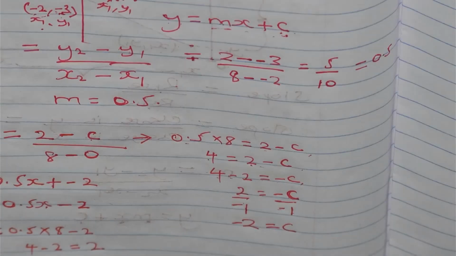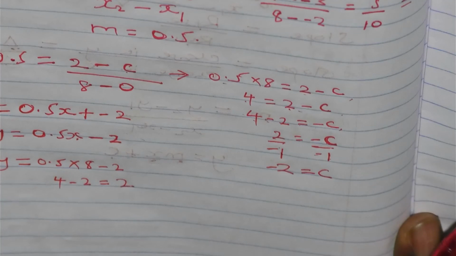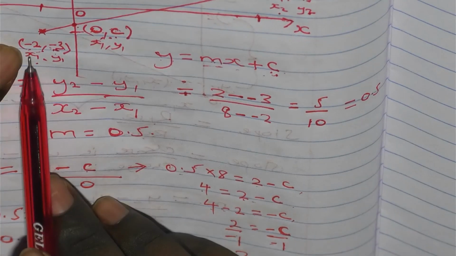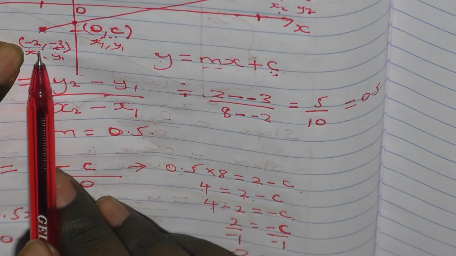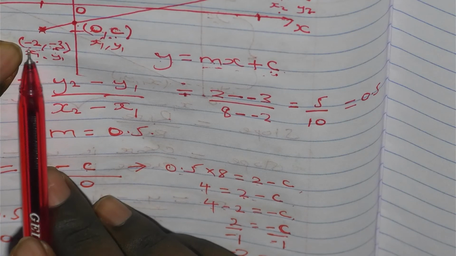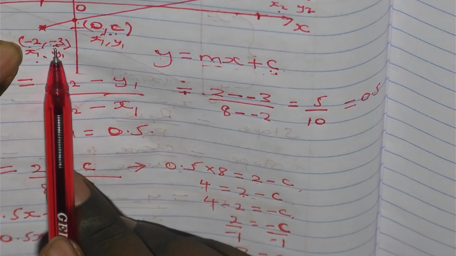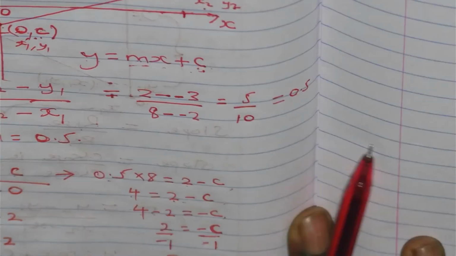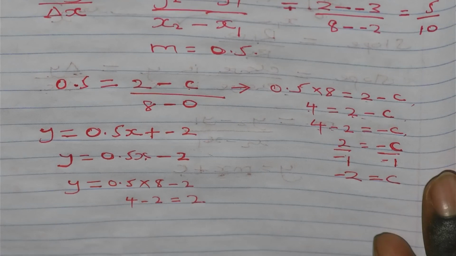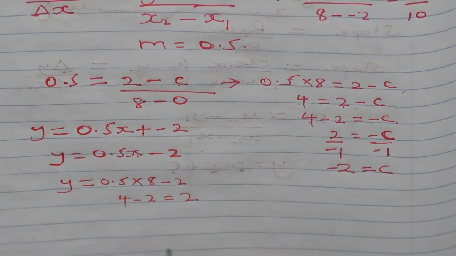Also, we can do what? We can take this point here, which is negative 2 and negative 3. We expect that when we input negative 2 in the equation, we are going to get negative 3 as the output. Okay? That was the whole essence of looking for the equation, right? So let's see if we input negative 2, whether we are going to get negative 3.